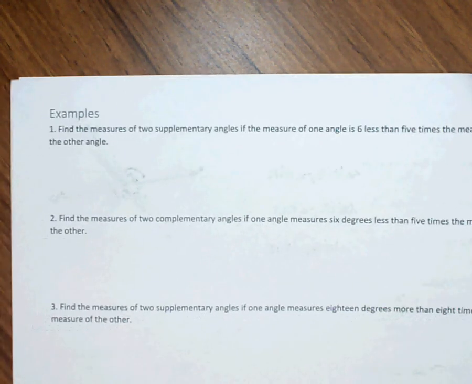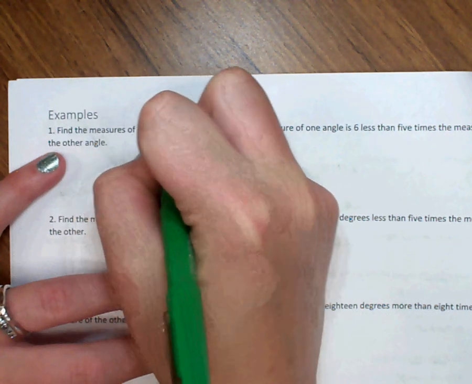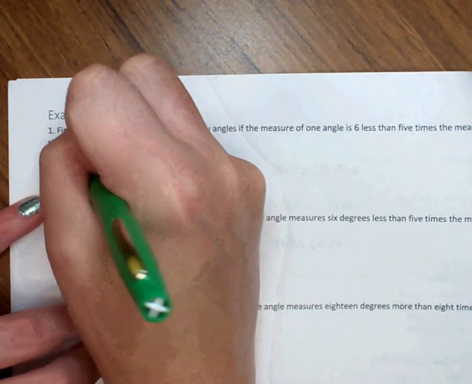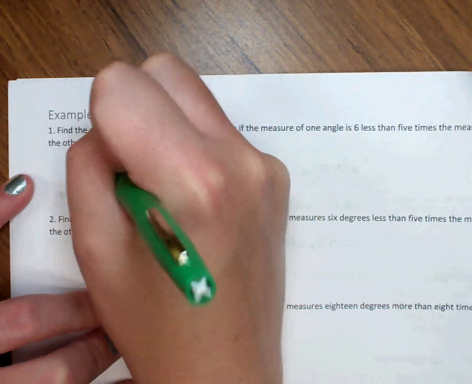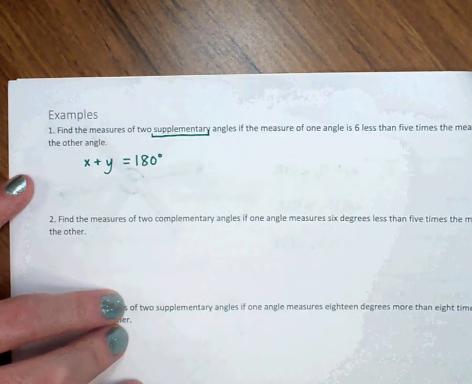And I want you to treat these word problems like a system of equations. It says find the measures of two supplementary angles. Okay, so we've got two angles that are supplementary. That tells me I've got two things that when I add them together, my sum is 180 degrees.